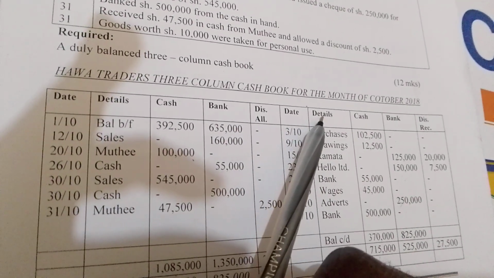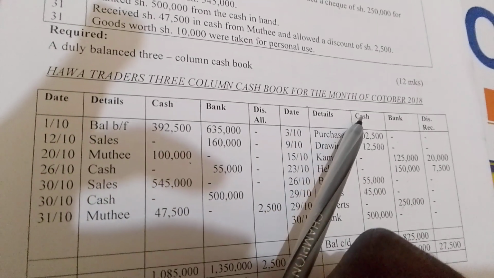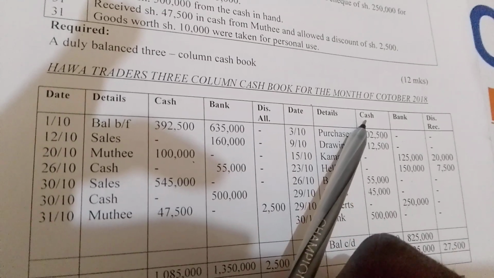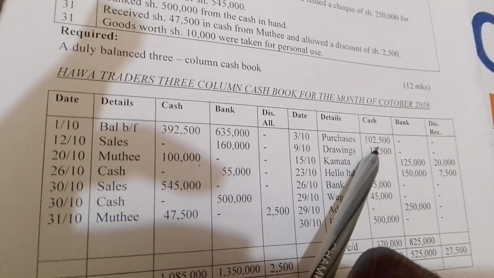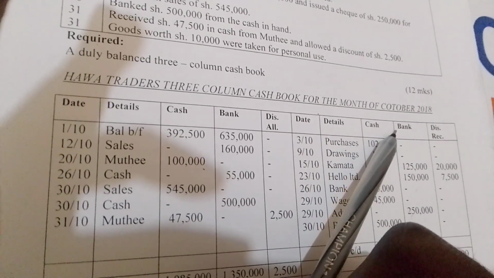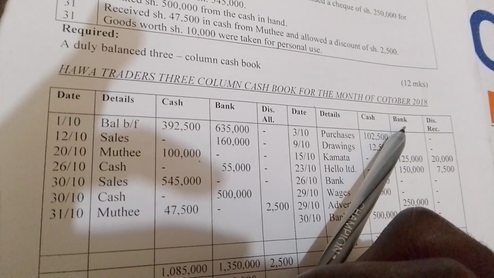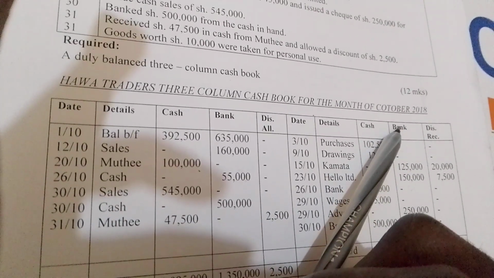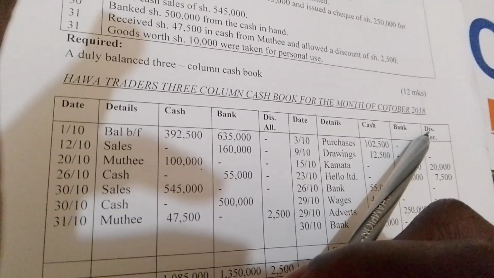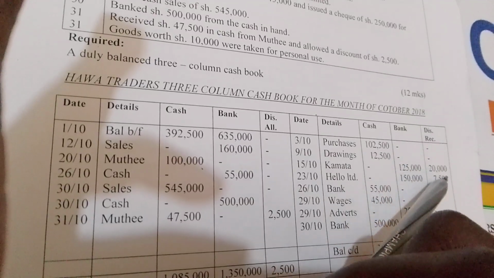Date, details, cash. If we make payments by cash, we record on this column. If we make payments by check, we record on this column. If there is a discount received, then we record on this column.